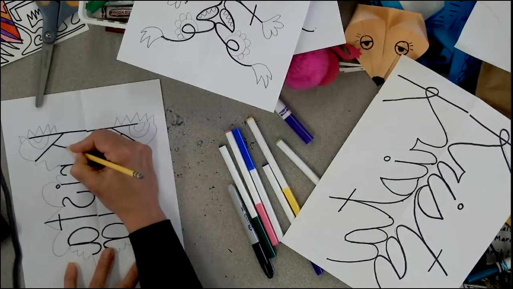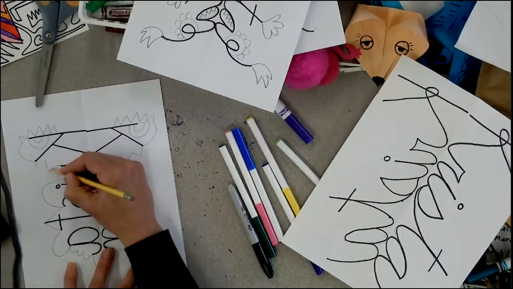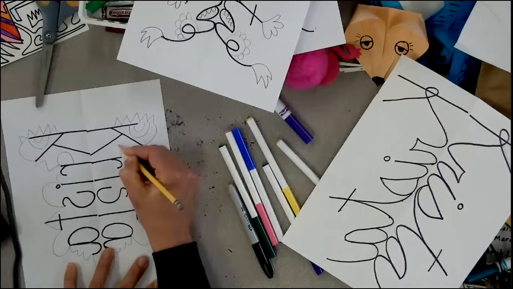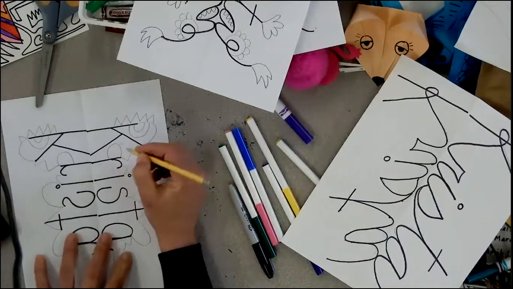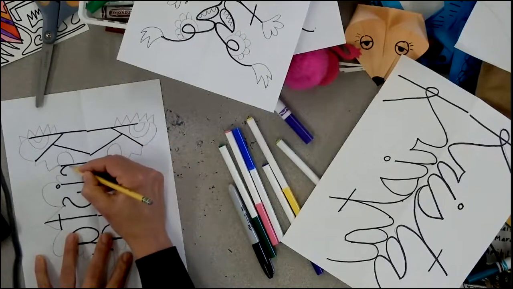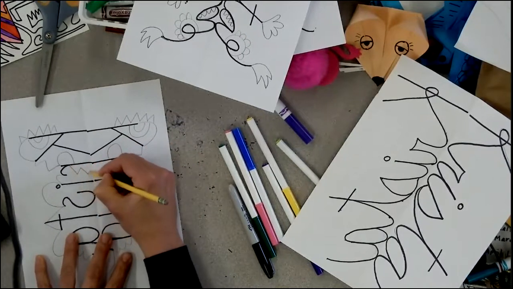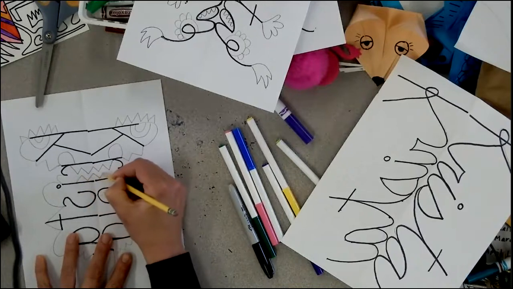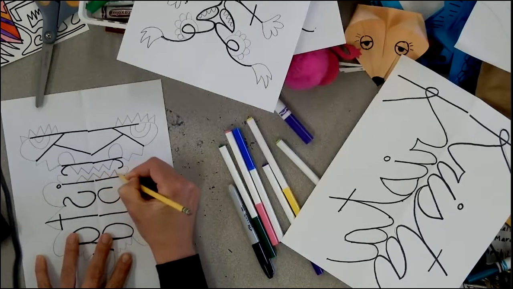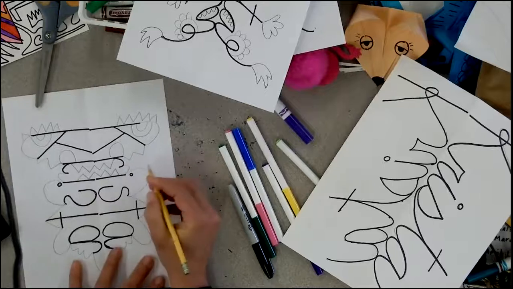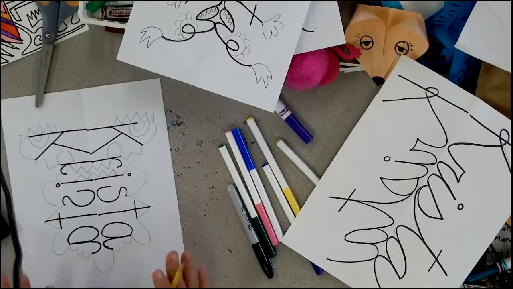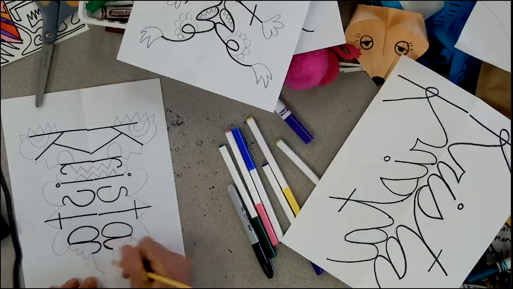And then I think what I'm going to do here is make some big nostrils. Oof. All right. And then here I might make some really big teeth. And just keep going and adding those ideas of what you would like to create.